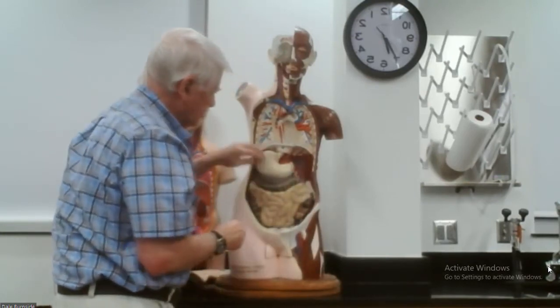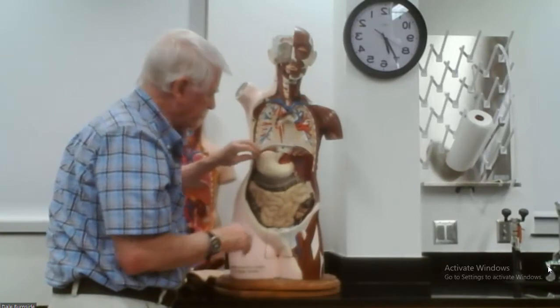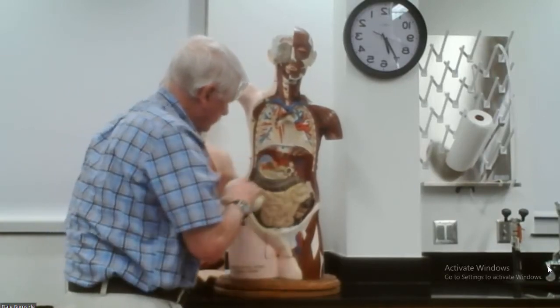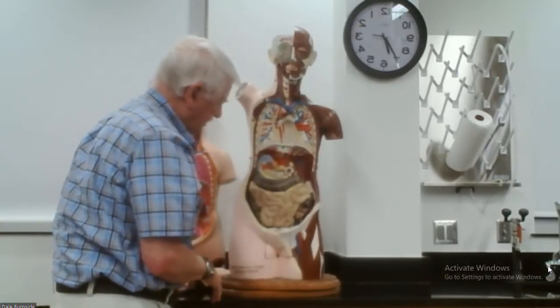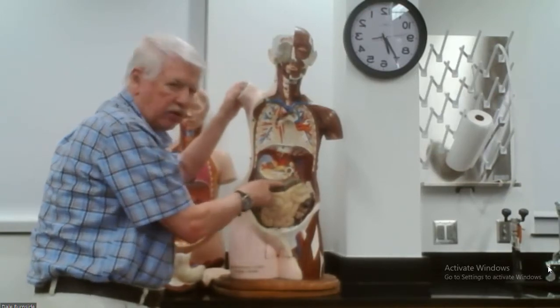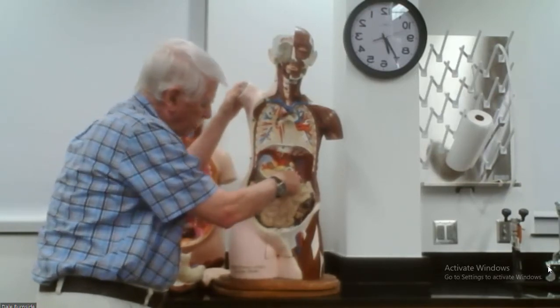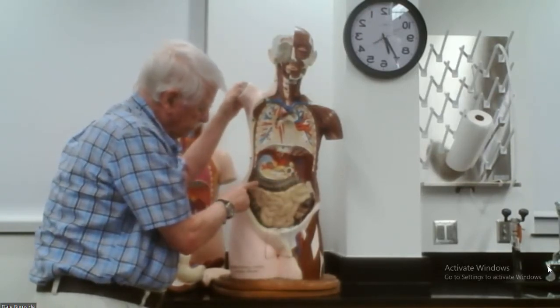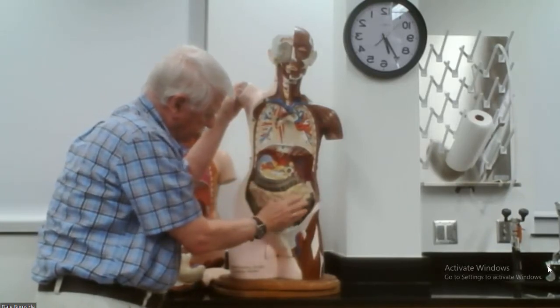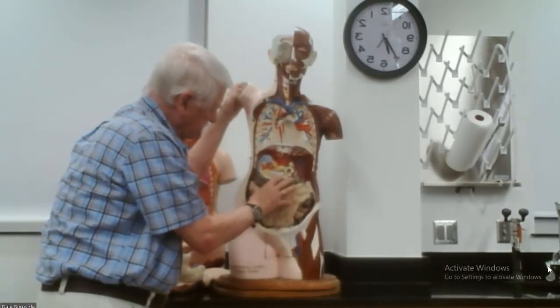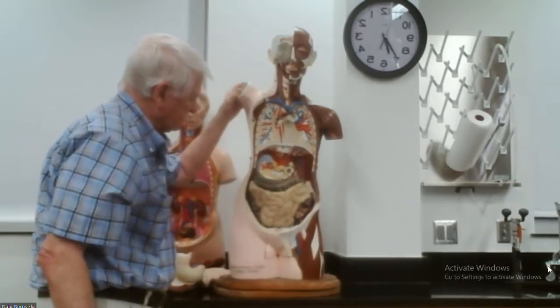Okay. Here's the stomach. That's part of the digestive system. Okay, and then here's the transverse colon. That's part of the large intestine. And then here's the small intestine. Those are all parts of the digestive system.